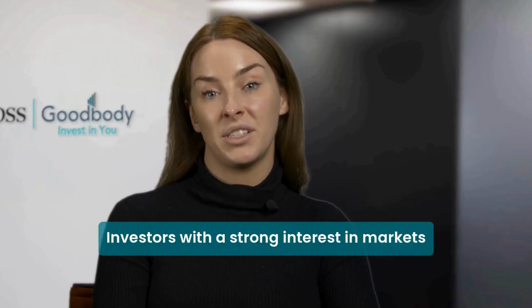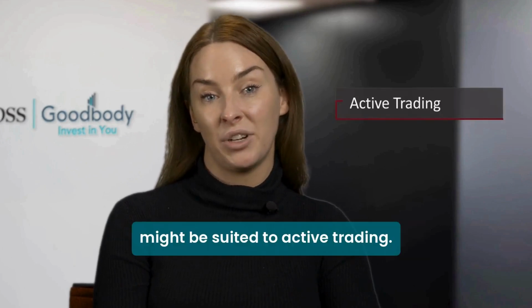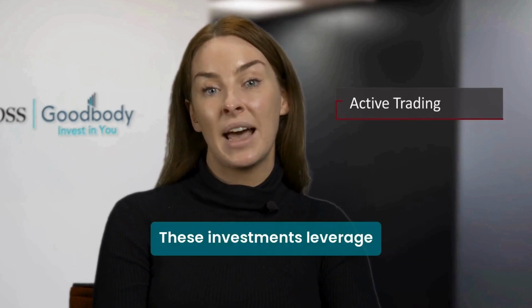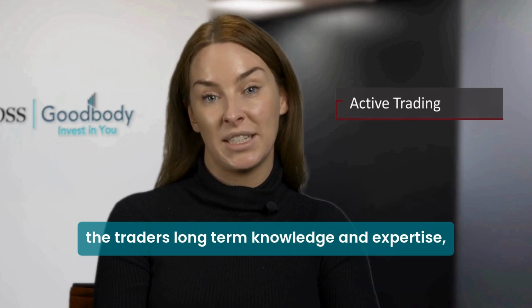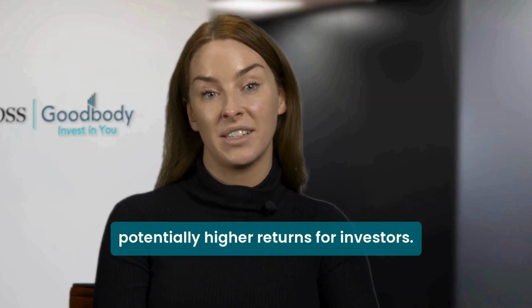Investors with a strong interest in markets who are open to higher risk investments might be suited to active trading. These investments leverage the trader's long-term knowledge and expertise. And because it's high risk, there are potentially higher returns for investors.